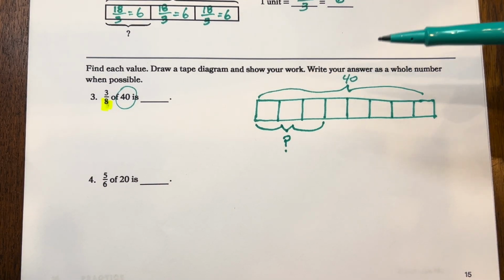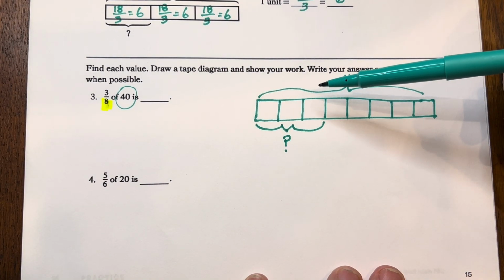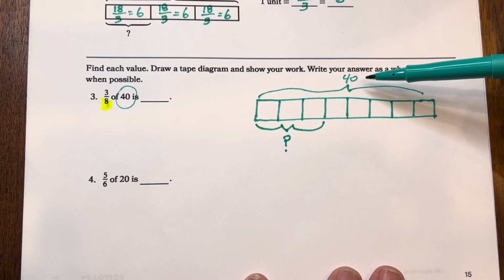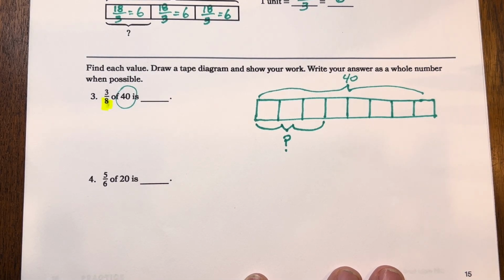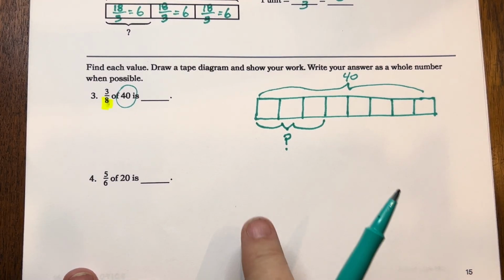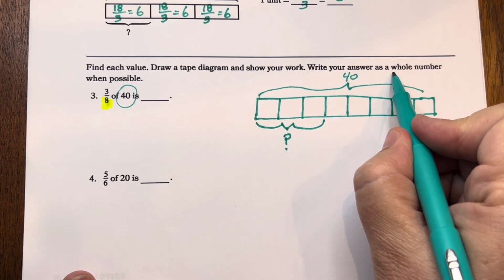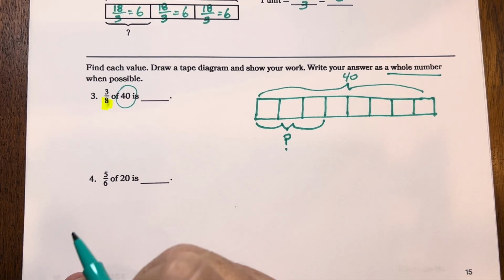Now, I told you before that we could say that each one of these little units is worth 40/8. We could write it as a fraction, right? And in this case, because it says whenever possible, we're going to write it as a whole number whenever possible.